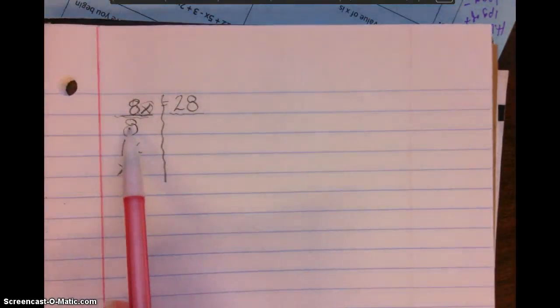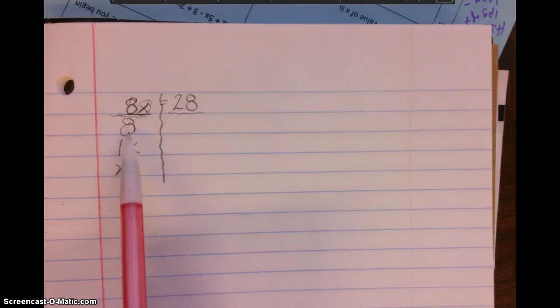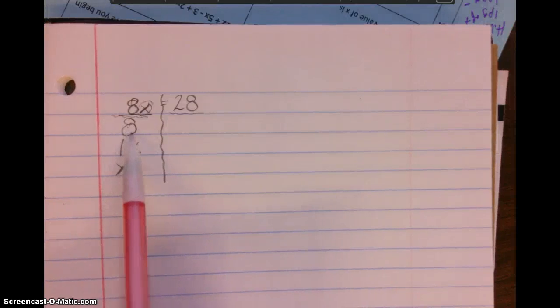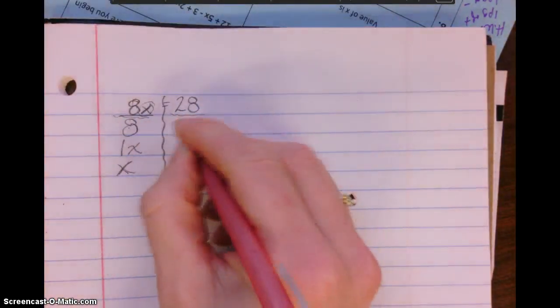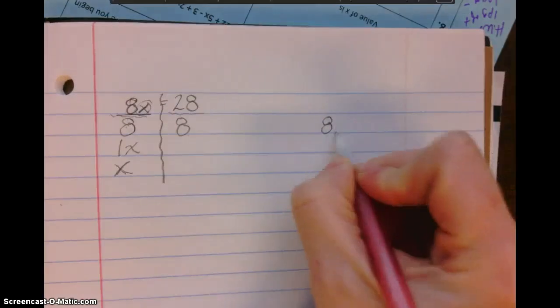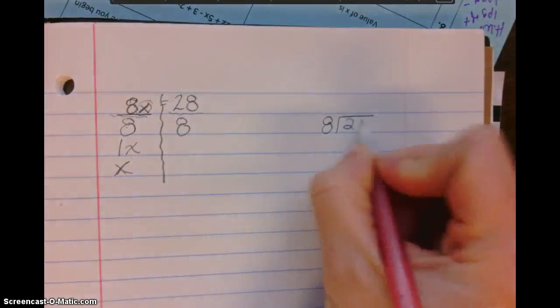Step 4, whatever I've done to one side, I must do to the other side. The exact same thing. So if I divided by 8 here, I need to divide by 8 over here. And I hope you're writing this in your notebook along with me. So now all I need to ask myself is, what is 28 divided by 8? Well, that's not a basic fact, so I need to do my work over here in my workspace.